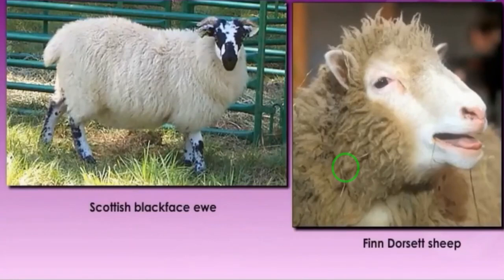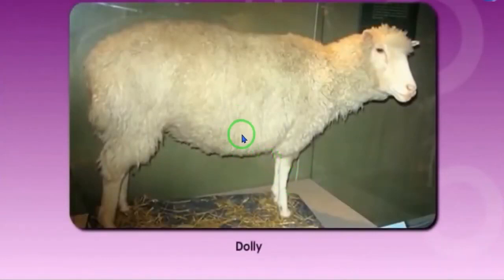Since the nucleus from the egg of the Scottish Blackface ewe was removed, Dolly did not show any character of the Scottish Blackface ewe. So Dolly was a healthy clone of the Finn Dorset sheep, and she also produced several offspring through sexual reproduction. At last Dolly died due to lung disease.